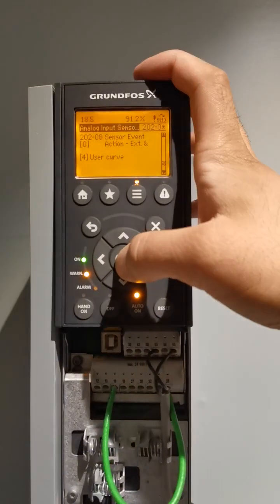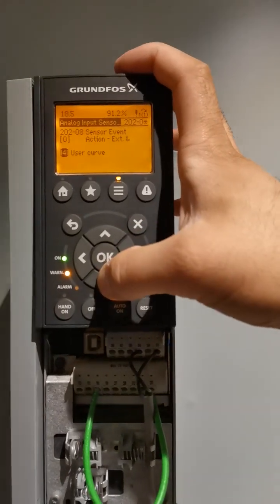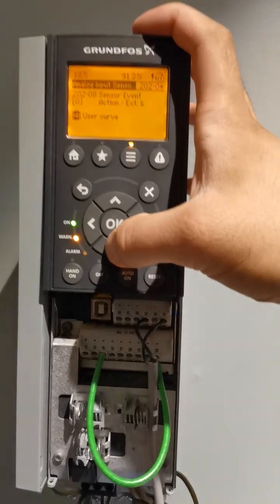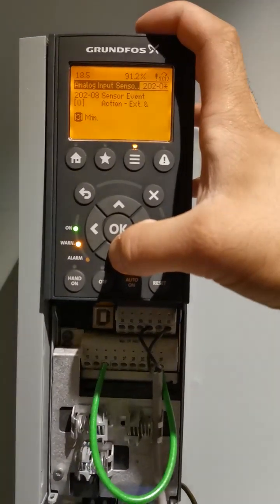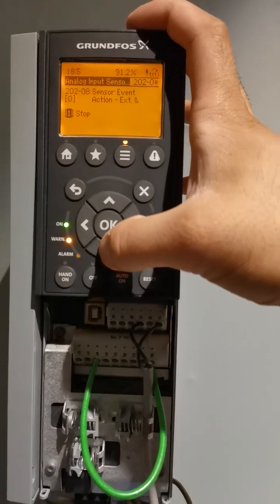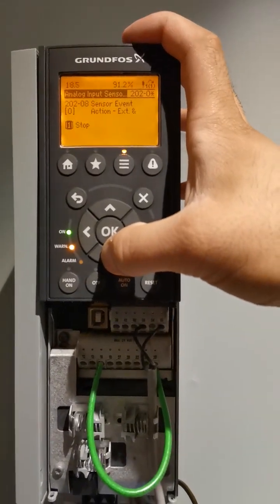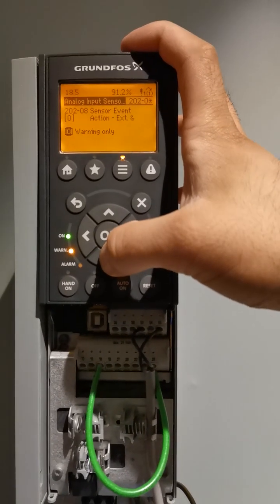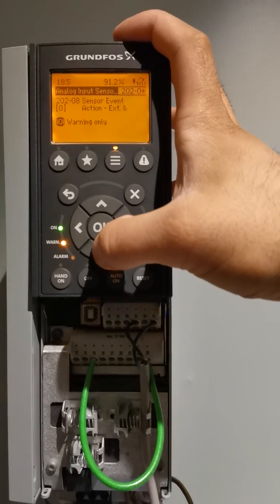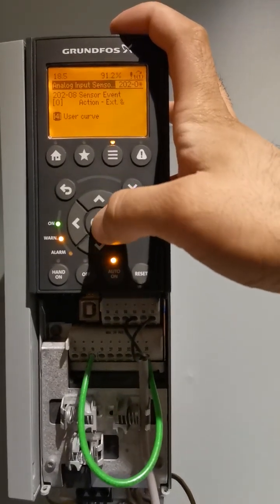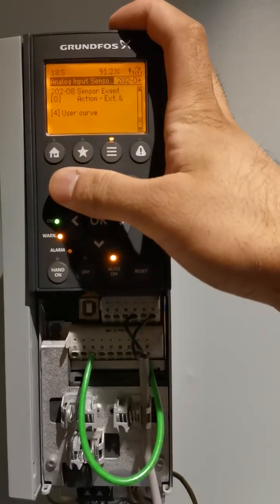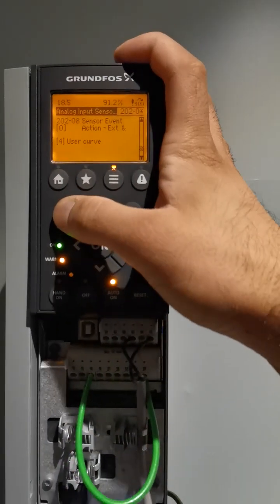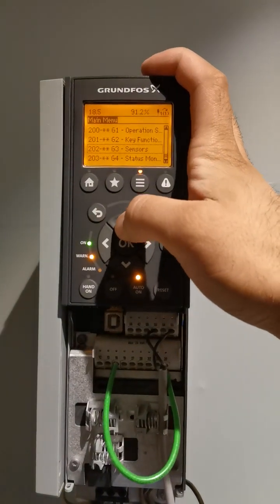In this one I have actually set user curve, which means that we will set a value to which it will fall back whenever we lose a signal. You can set it to minimum, you can set it to maximum, you can set it to stop, so that whenever we lose a signal it will stop, or we can just set a warning and let the pump run at the speed it is running. So let's first set it to user curve. First you set it to user curve, then you go back and go to 200-4 to set what speed we will need to send.